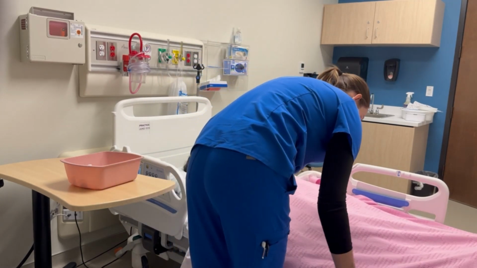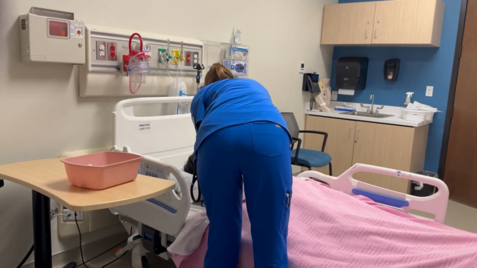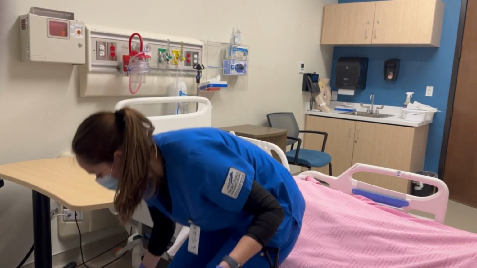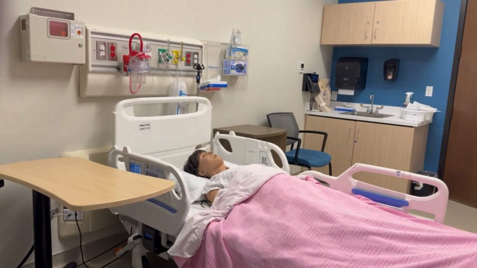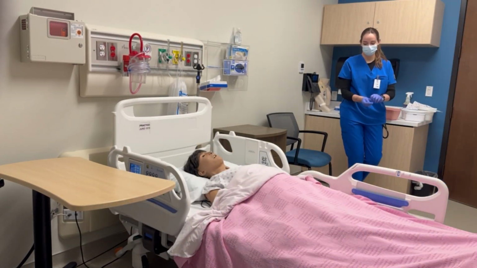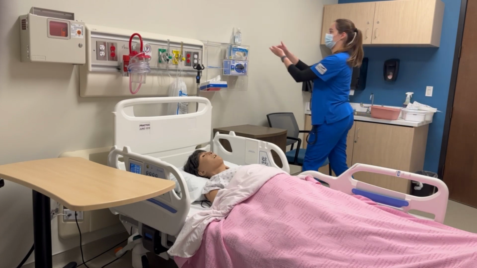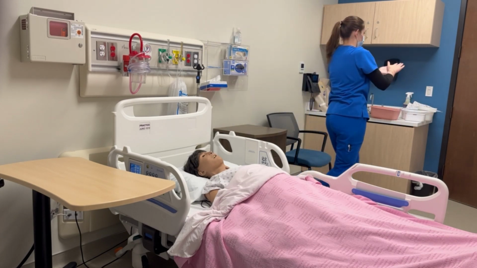Place their toiletries and personal items, including the call light, within reach. Make sure you take all supplies, soiled and clean, that you brought into the room back out with you. Lastly, remove and dispose of any PPE, perform hand hygiene, and document the procedure.